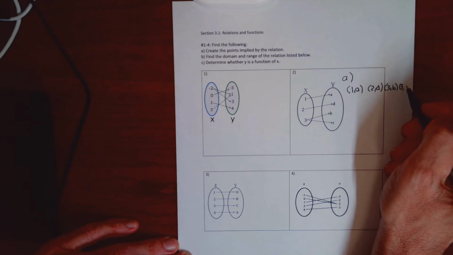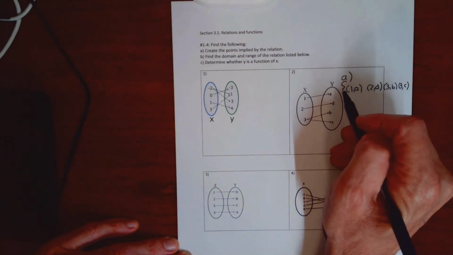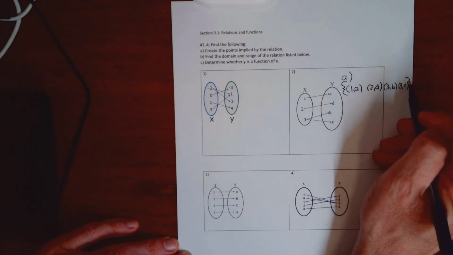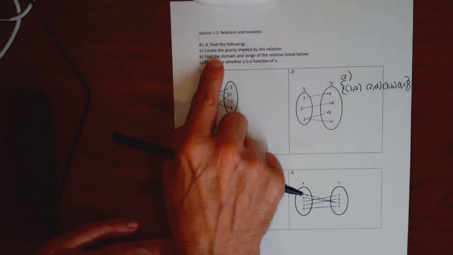This is the relation. I didn't take the time to name my relation. I don't have to name my relation, but I should capture it in these squiggly set braces. That's the points implied by the relation.